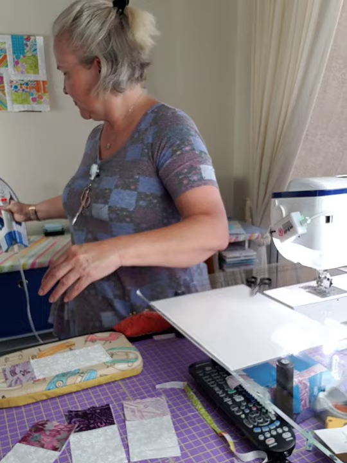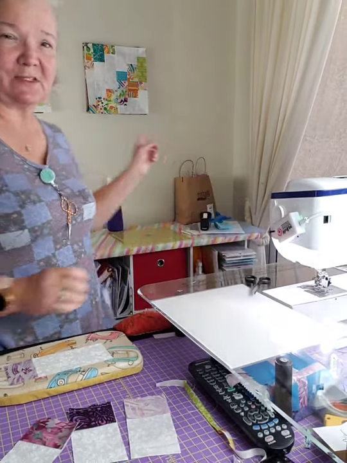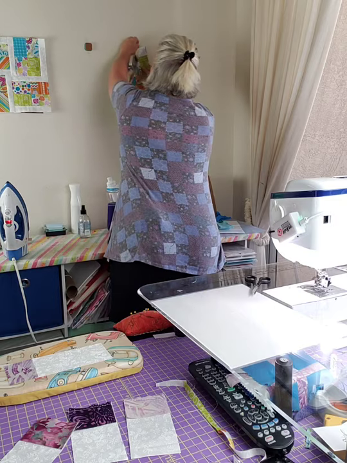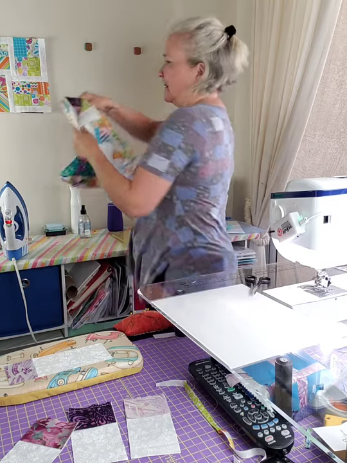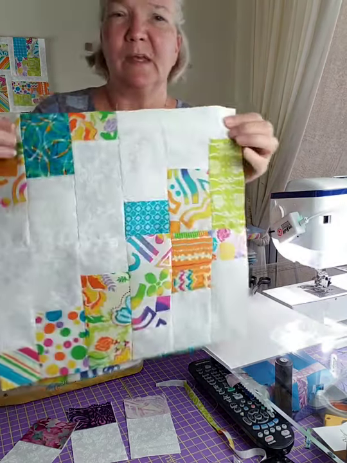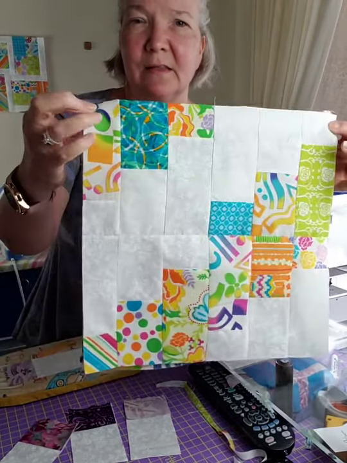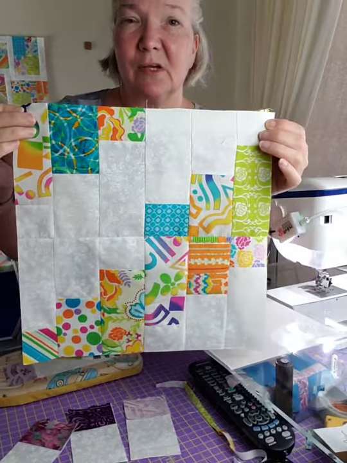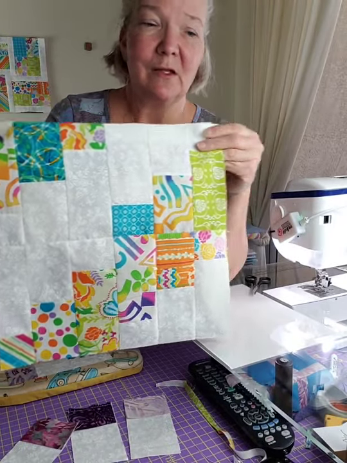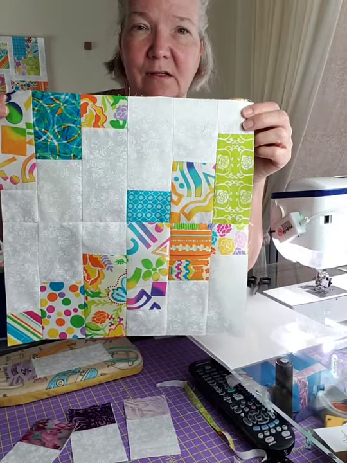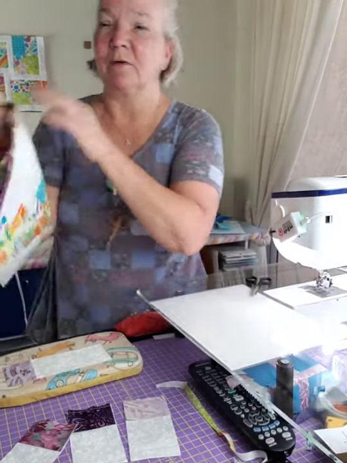But yeah, that would definitely explain why that block I did, if you can see the block on the wall, I actually trimmed it down to make it square. So this side is definitely smaller than that side, and this side is smaller than that side, because I had to trim it down to a 12.5 inch block. Anyways, so that is the one we're working on right now.